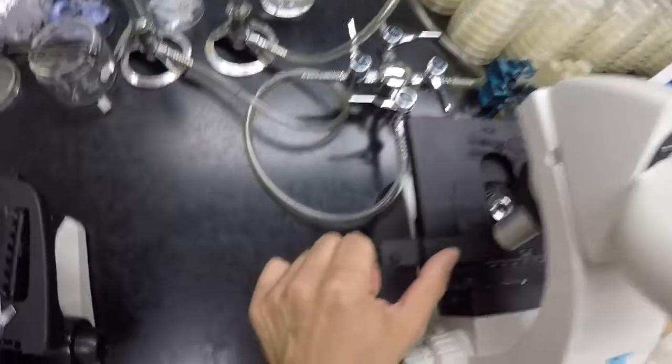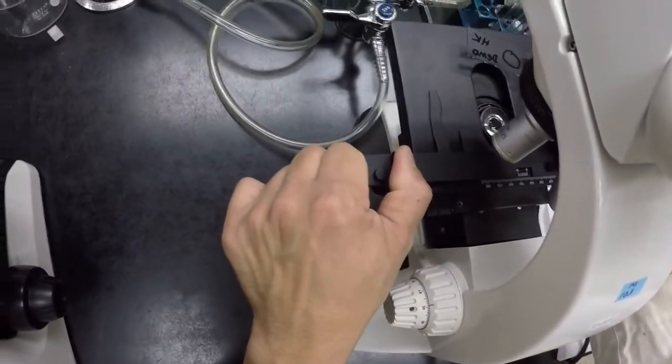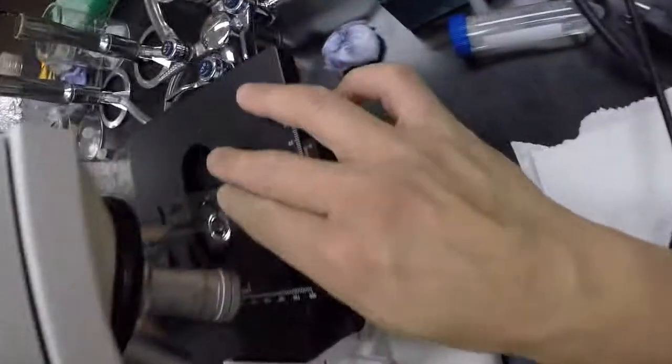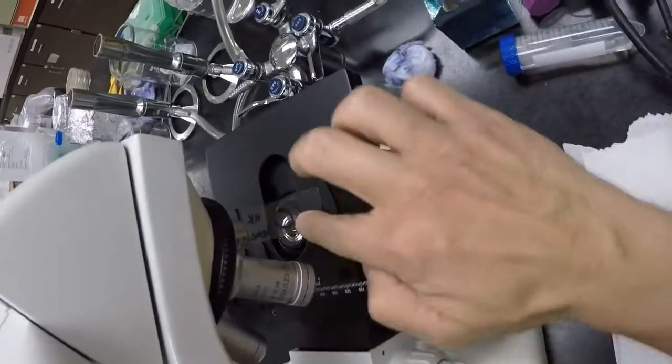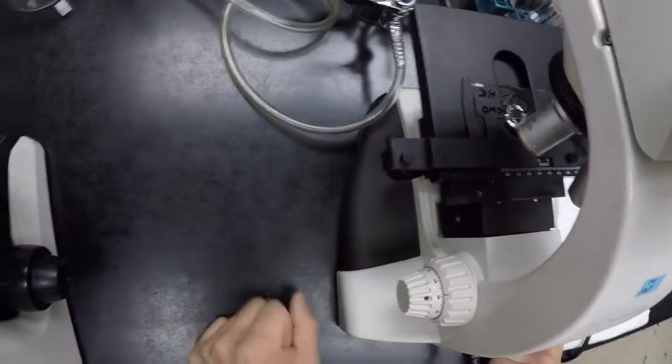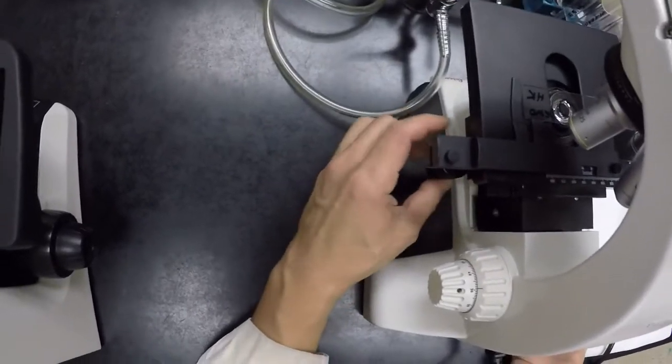In order to put this in, the stage clip for the Leica is on the left. Slide it open. And then slide the slide right into this corner bracket on the stage. And then gently release the stage clip. And then now you can move this around.